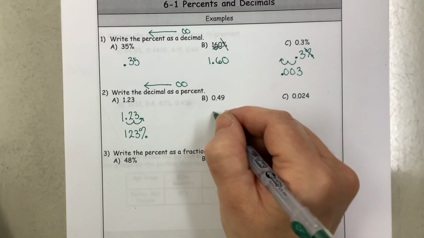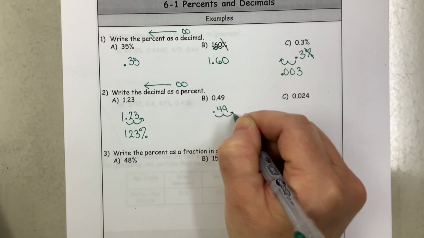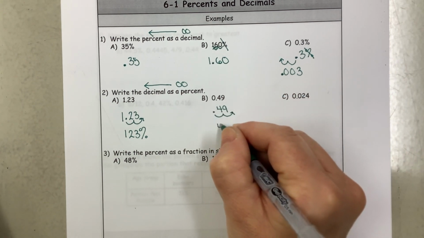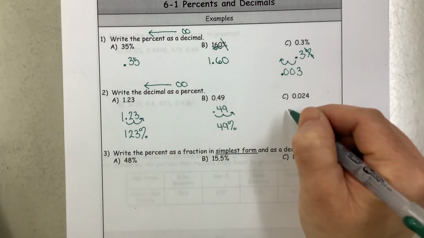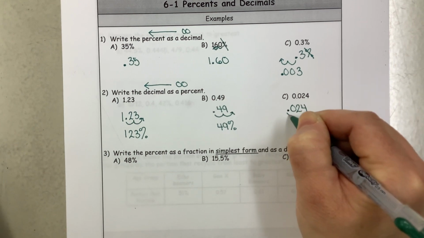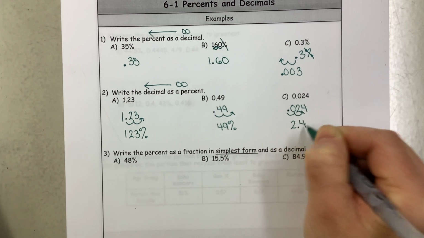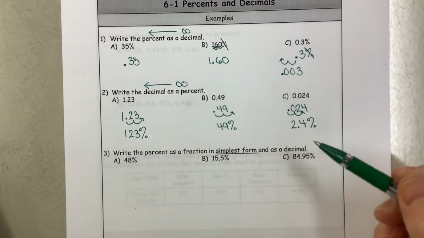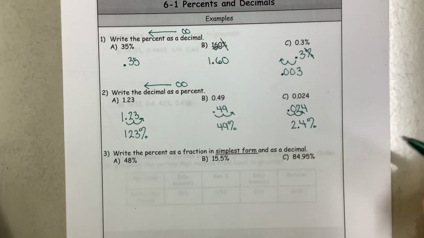Okay, so 0.49. We're going to move it 1, 2 times and put the percent back on. All right. This one is 0.024. I'm going to move it 1, 2 times and I'm going to put the percent back on. It is okay to have a percent that is still a decimal answer though. All right. So that one's pretty easy.